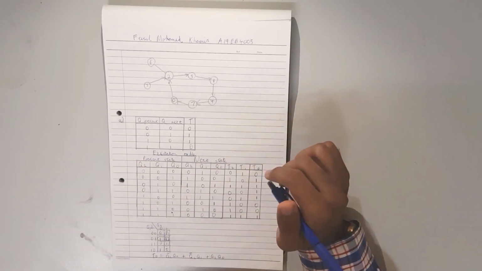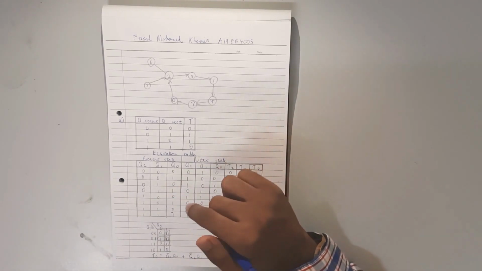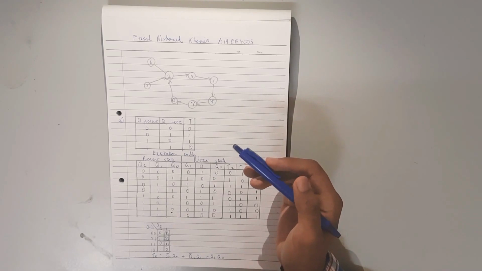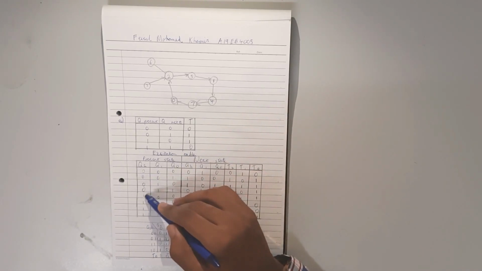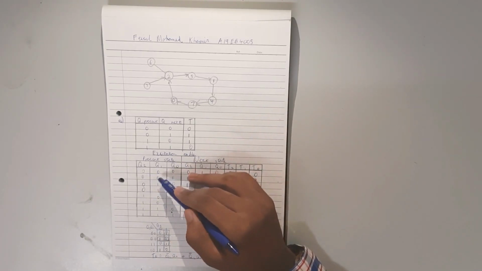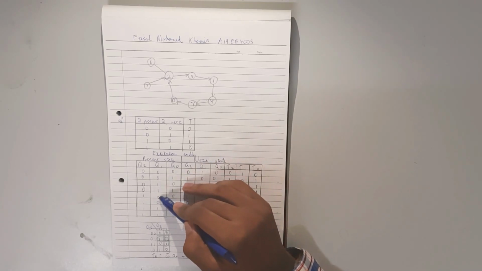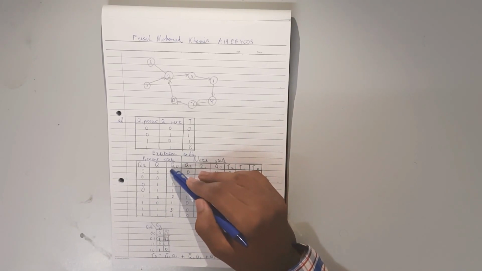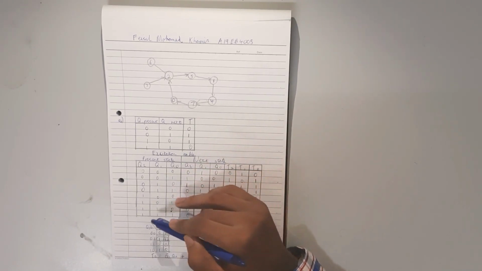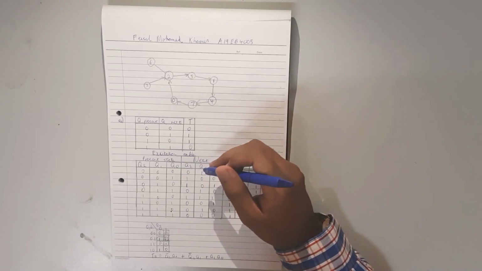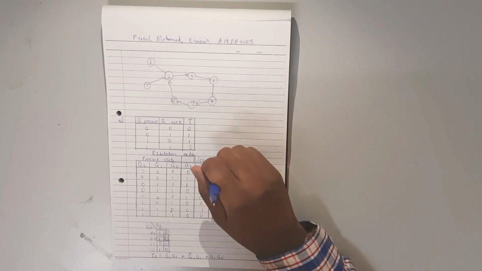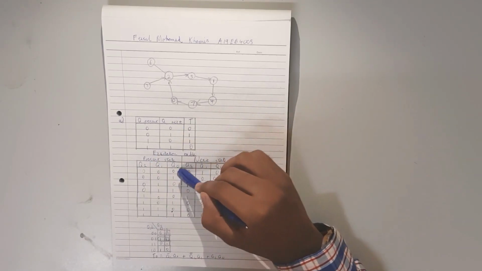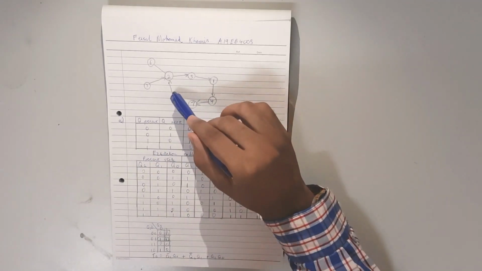In the present state you write as we do in the truth table: the inputs 0 0 0 0 1 1 1 1, then 0 0 1 1 0 0 1 1, and then the next one 0 1 0 1 0 1 0 1 until the end.